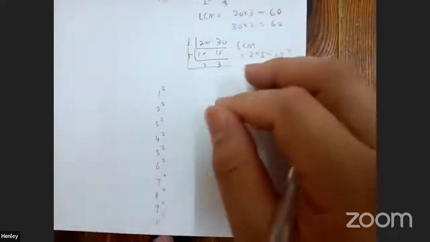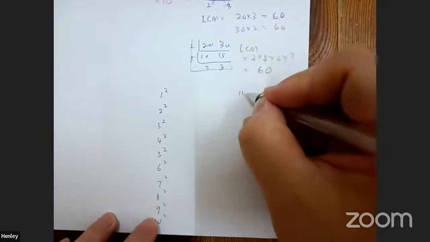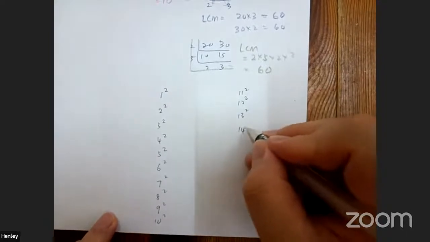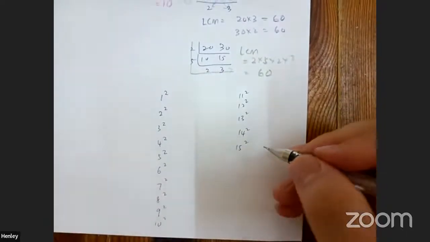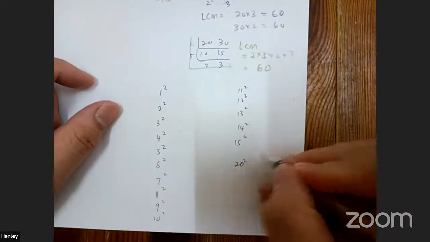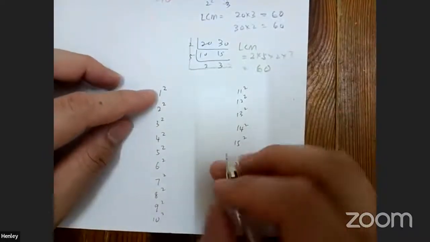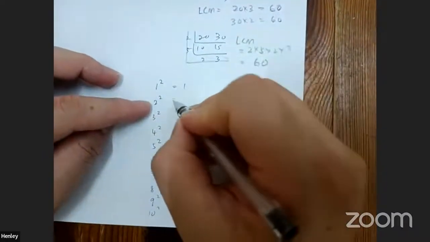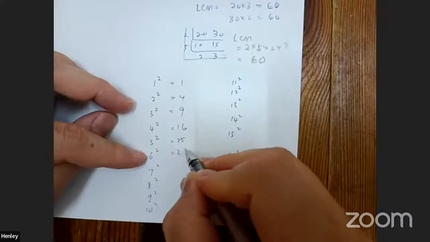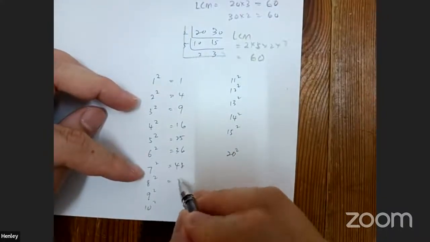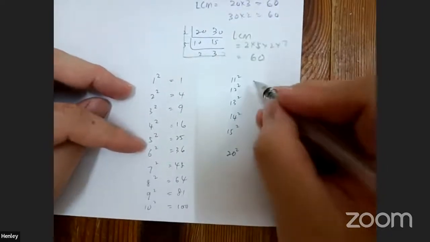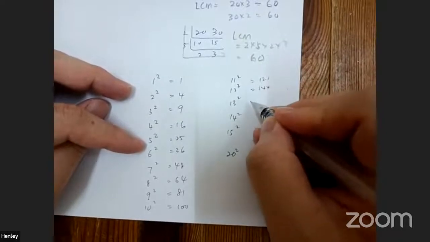I think we can do until quite long also. 11, 12, 13, 14, 15. You can stop here if you want. Maybe add another one, 20. So 1 times 1 is actually 1. This is 4. This is 9. This is 16. This is 25. This is 36. This is 49. This is 64. This is 81. And this is 100. And then this is 121. This is 144. And this is 169.